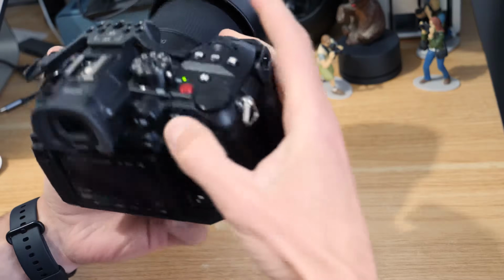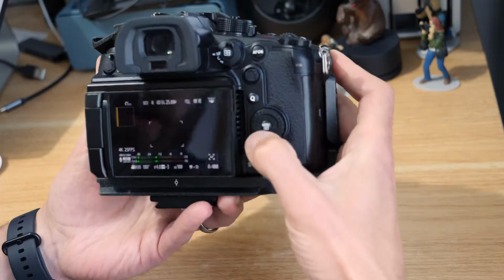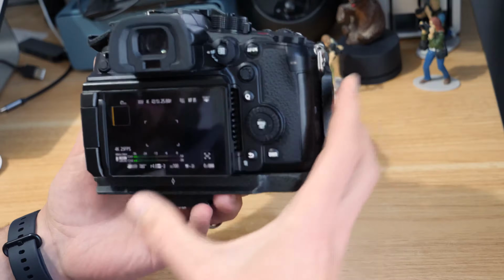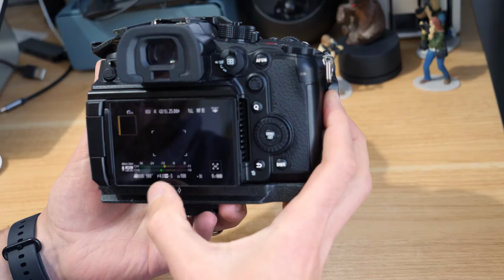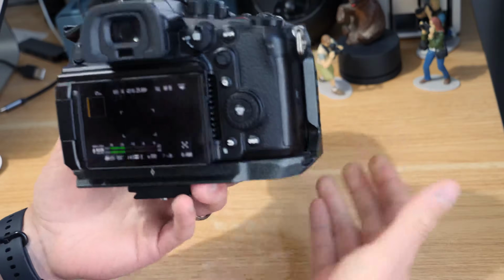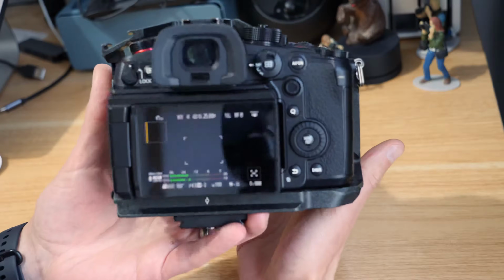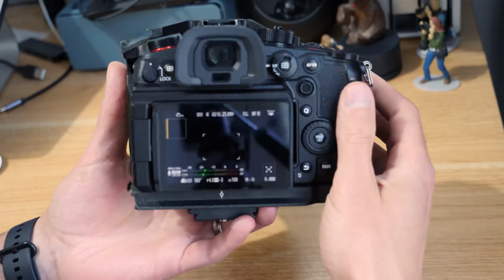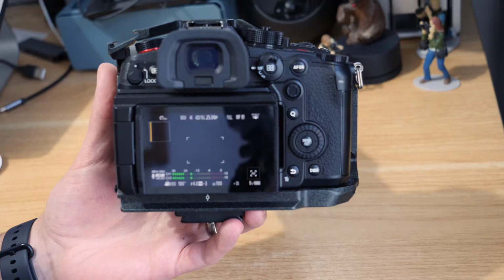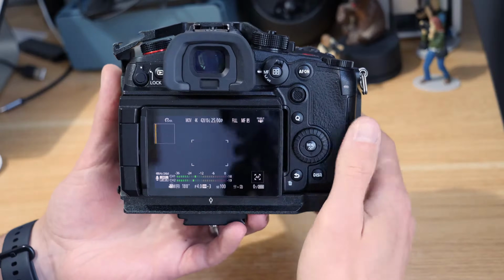But in the C dials, by default, you can see here I'm on F4, 180 degree shutter. I'm just leaving the cap on the camera, so we're never going to get correct exposure here, but we're basically just looking at what's available on the screen.